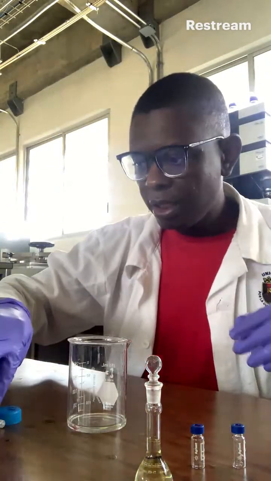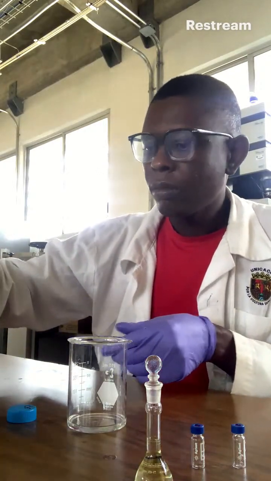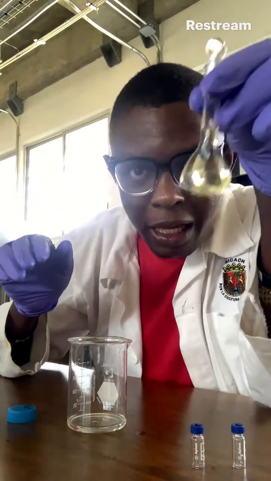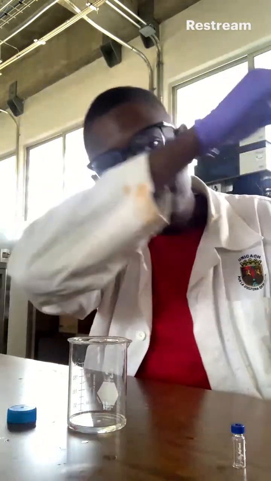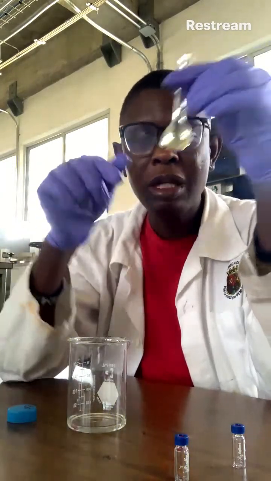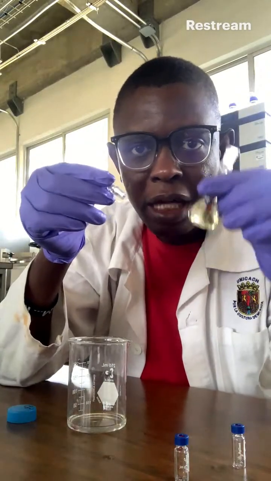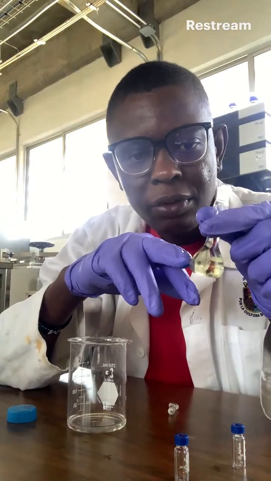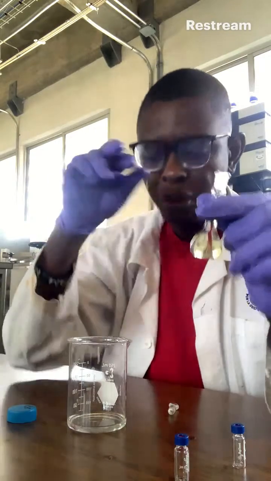What next? Okay. So guys, what I'm doing is I have prepared my stock samples and I have diluted them and I'm putting them into this bottle so I can now transfer them to the gas chromatography machine for separation, to calculate the peak areas and know how my reaction happened. Because this is a glycerol carbonate I made, and I made this using agave as the catalyst at a mild temperature.